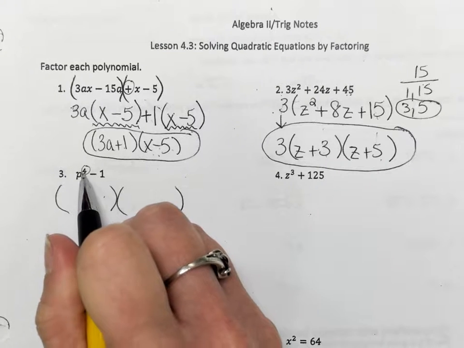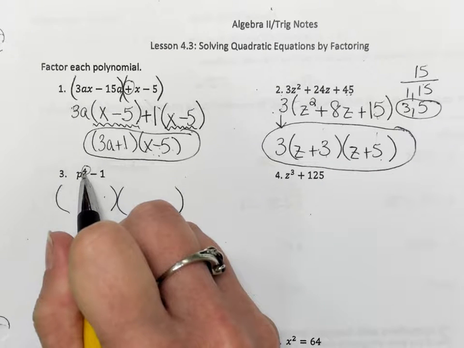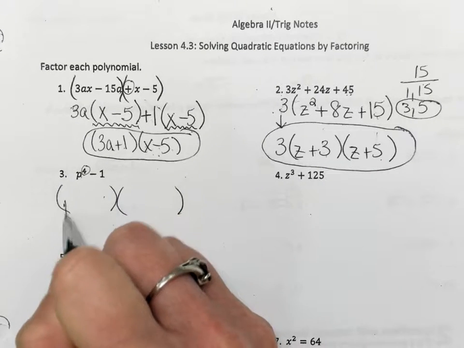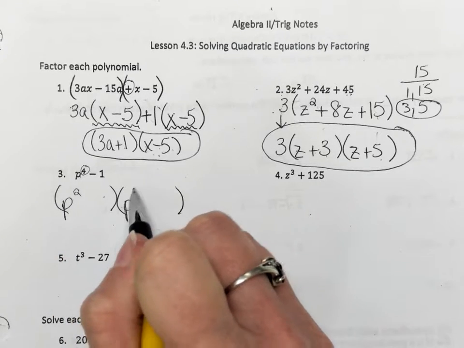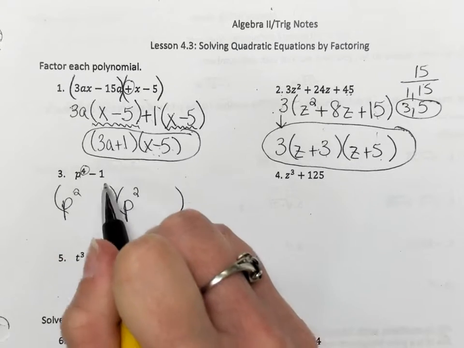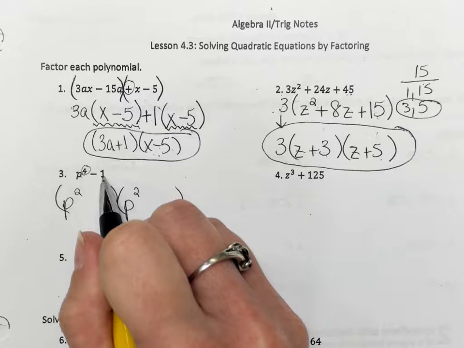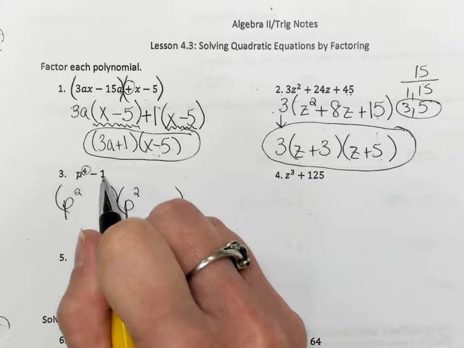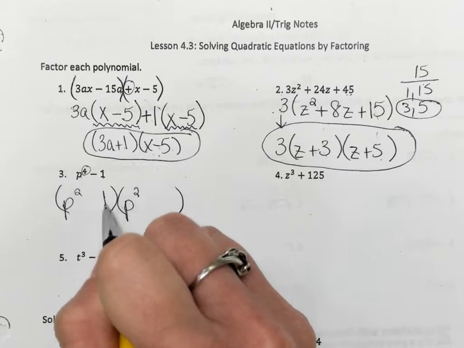All right, so I have 4 p's. How could I split them into 2 spots? P squared and p squared, right? All right, now don't let this 1 throw you off. What number times what number gives you 1? 1 and 1, okay?